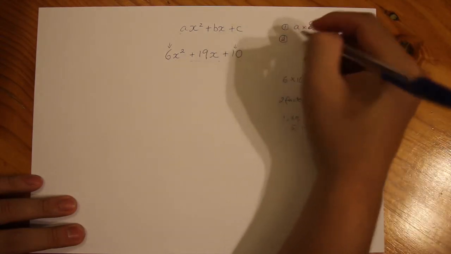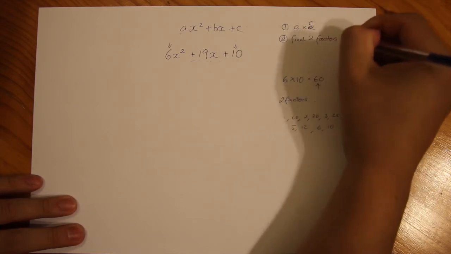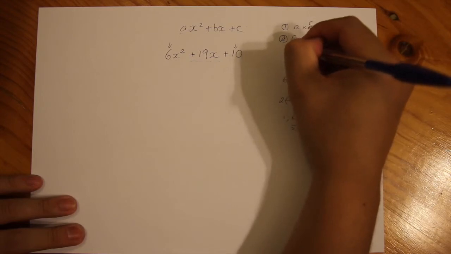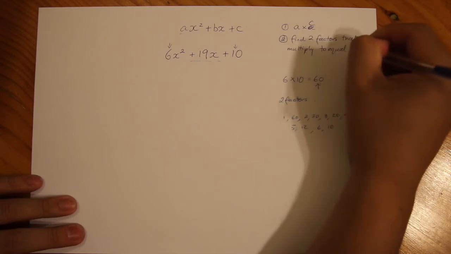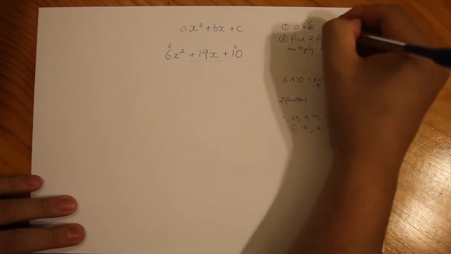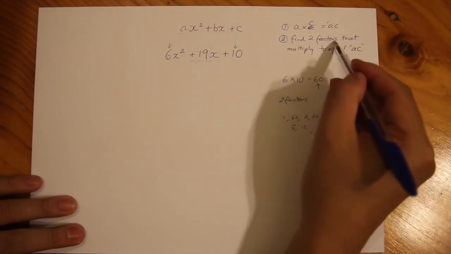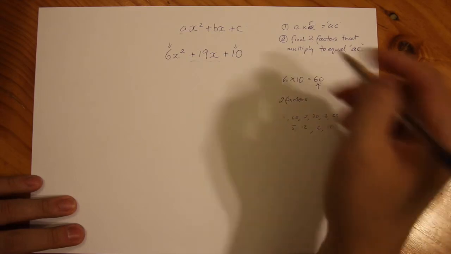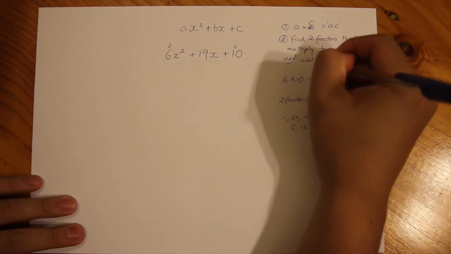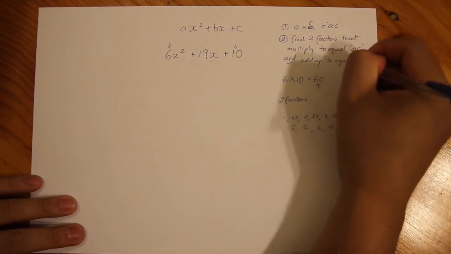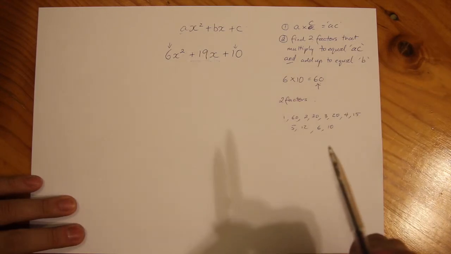Okay. So second step, find two factors that multiply to equal the value of AC. When you multiply A and C, that's AC, and you want to find the two factors that multiply to equal that, and add up to equal the value of B, which is this value here.